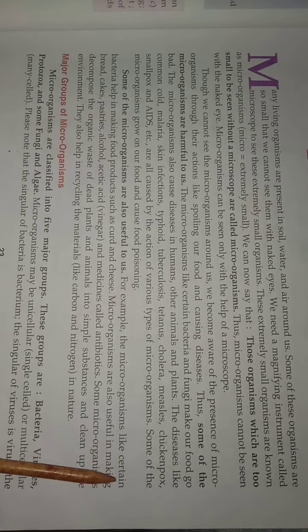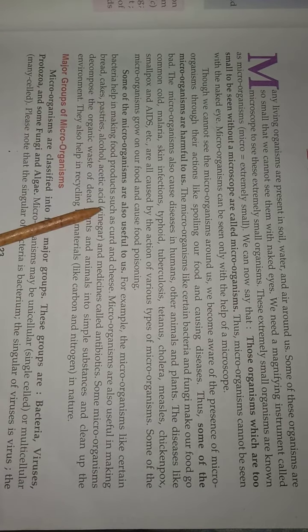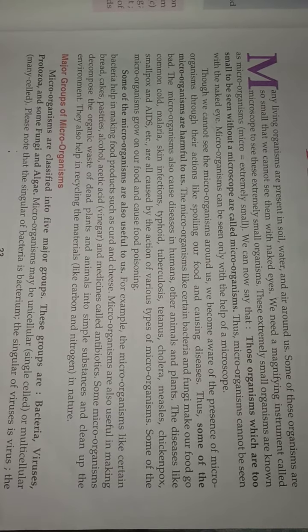For example, certain bacteria help in making food products such as curd and cheese. As you all know how curd gets prepared: when we boil the milk and add a little amount of curd in it, the bacteria present in the curd start moving into the milk. They change the whole milk into curd. So milk changes into curd with the help of bacteria.